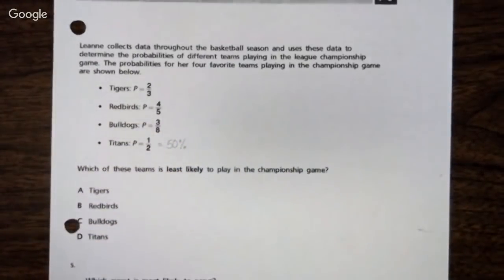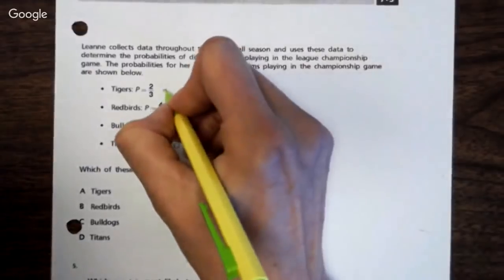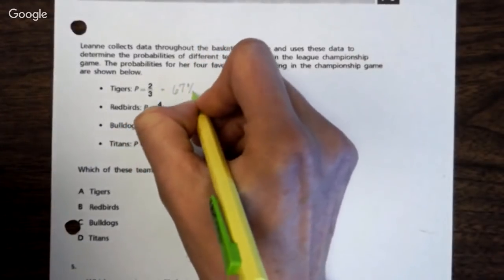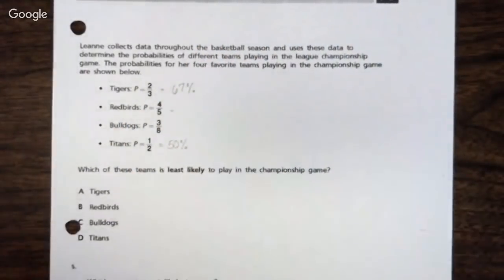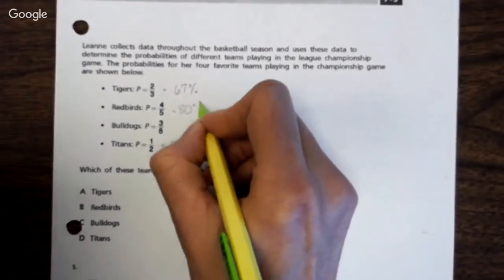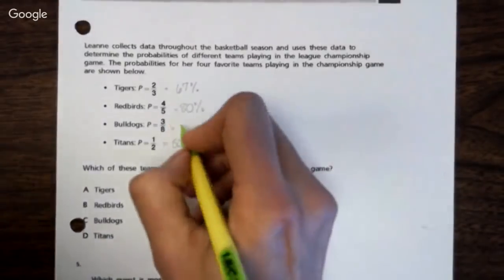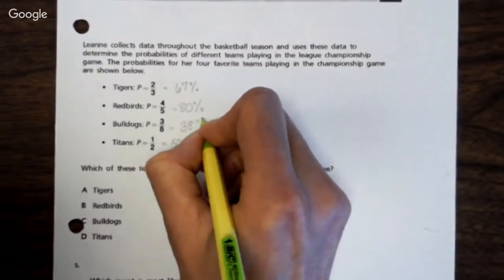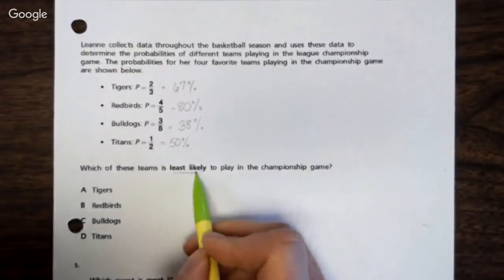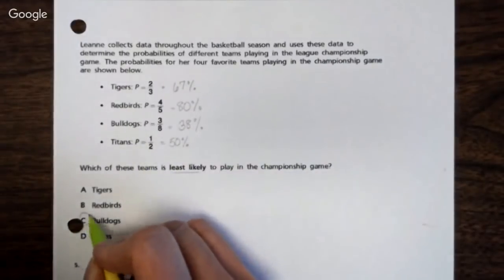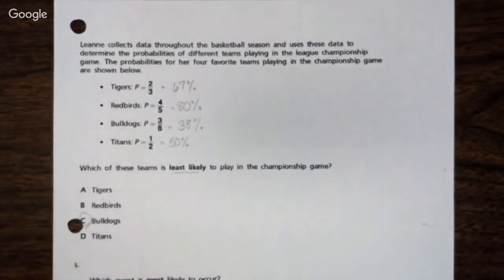So 1/2 is 50%, 2/3 is 67%, 4/5 is 80%, 3/8 is 38%. So which one is the least likely? That would be the Bulldogs, with only 38% chance of making it.